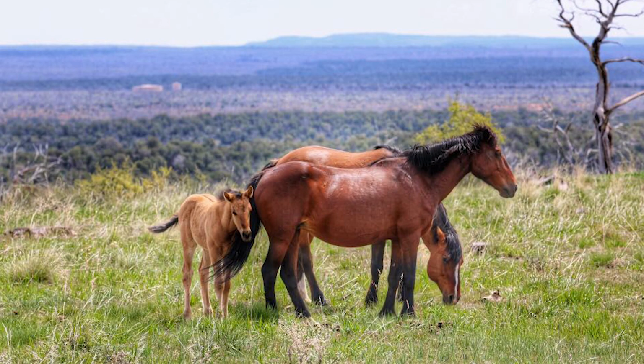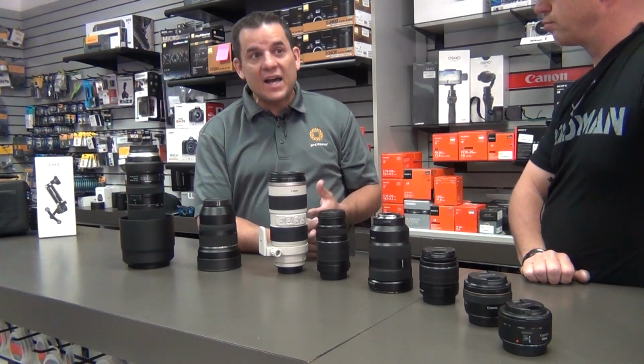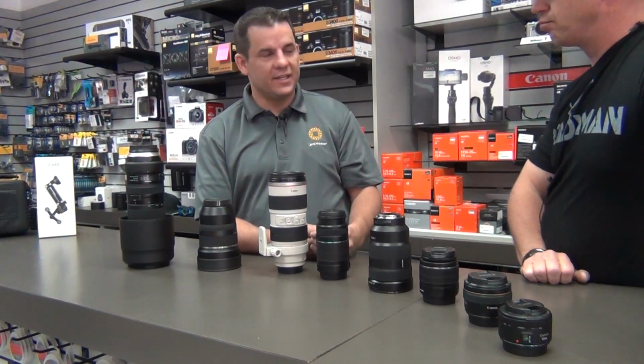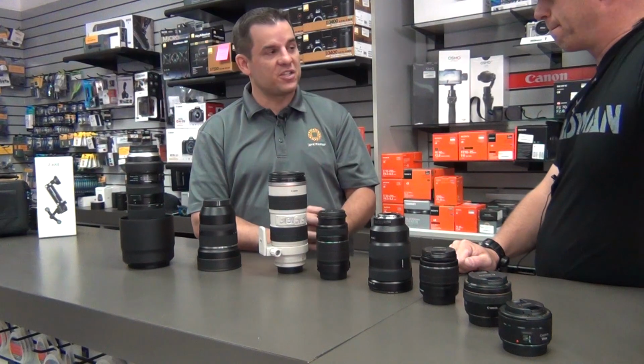They're usually tougher, so there's more metal parts inside of them, and then the glass they use, they coat better to give you better clarity. And so those are common components in professional series lenses.